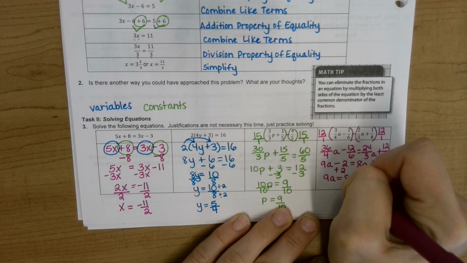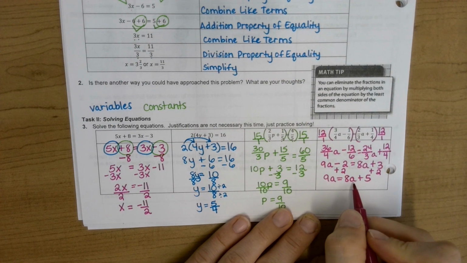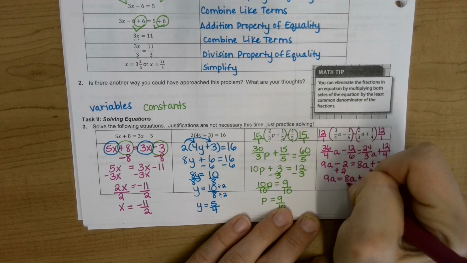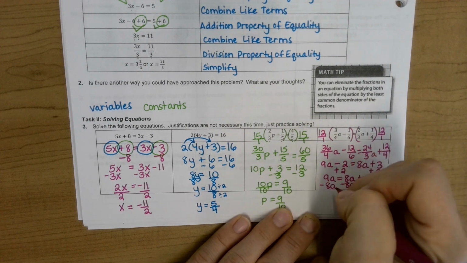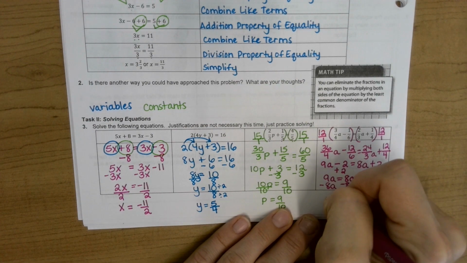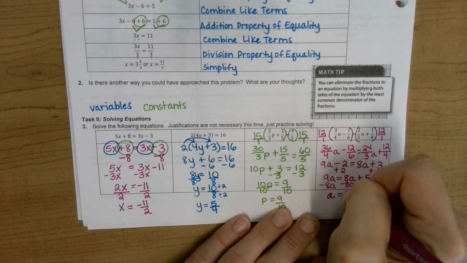9a equals 8a plus 5. Now I need to move my variables to the opposite side, so 8a, need to do minus 8a. 9a minus 8a would just give me 1a, or a equals 5.